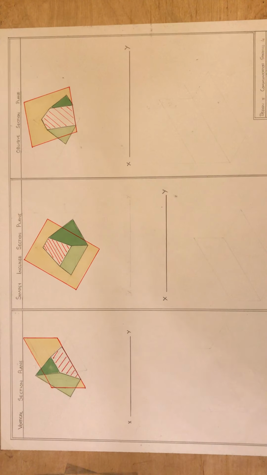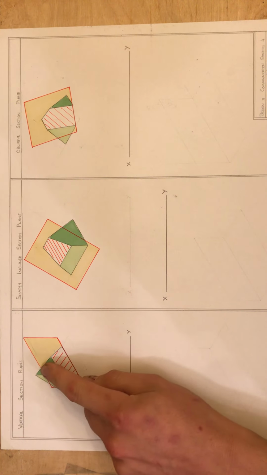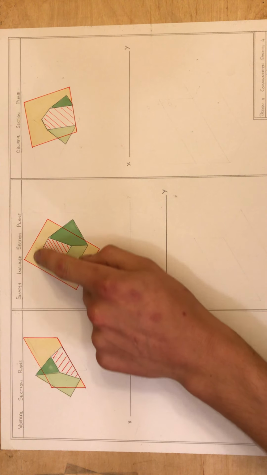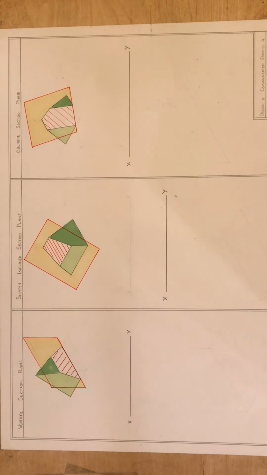Hello, my name is Barry Hickey, and in this short video I'm going to be talking about sections of solids and the different types of section planes that can go through a solid object. The three types of section planes are vertical section planes, simply inclined section planes, and oblique section planes.